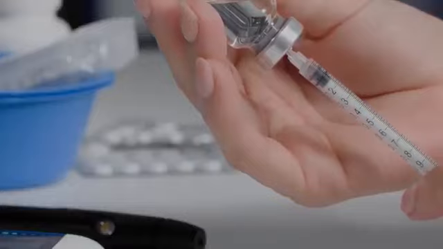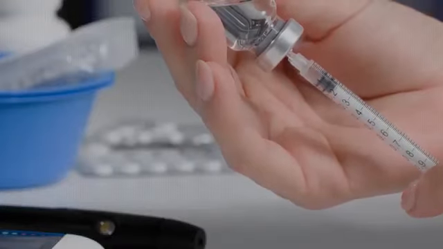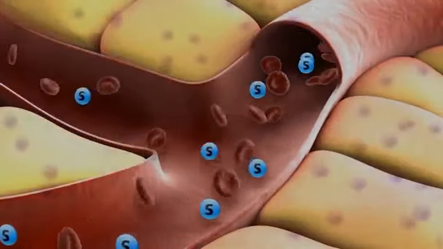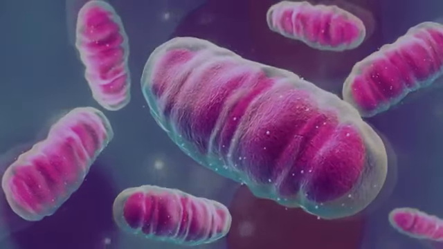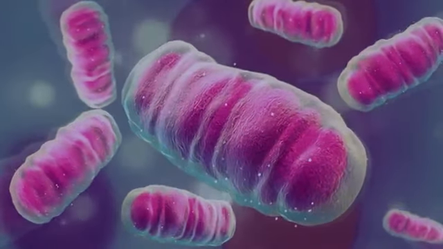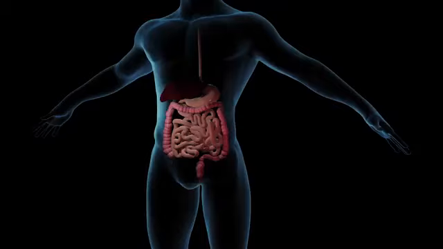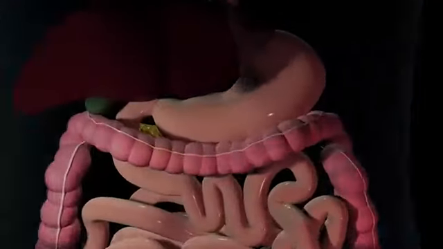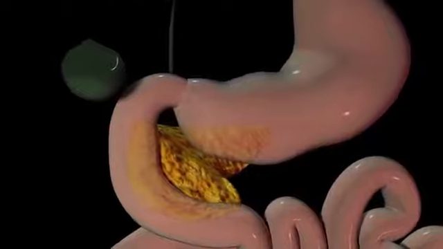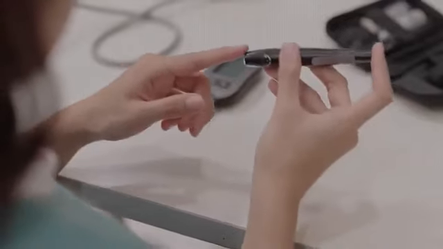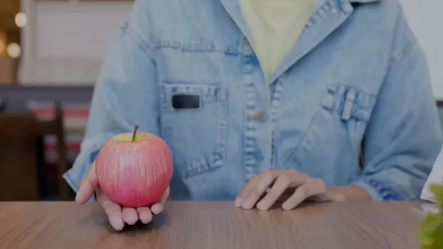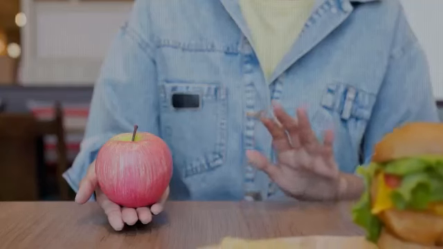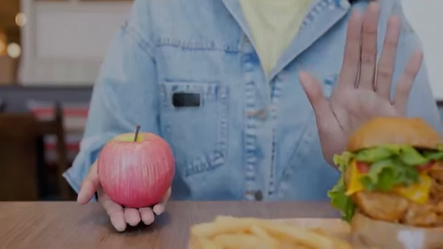Insulin resistance is a key factor in type 2 diabetes. Unlike type 1, where the body fails to produce sufficient insulin, in type 2 diabetes, the body becomes less responsive to the insulin it produces. Initially, the pancreas compensates by increasing insulin production, but over time, this compensatory mechanism falters, leading to elevated blood sugar levels. The onset of type 2 diabetes is typically observed in adulthood.